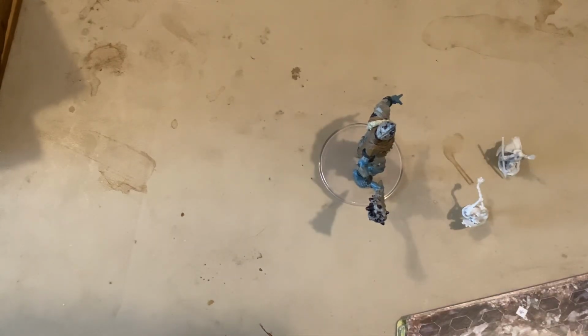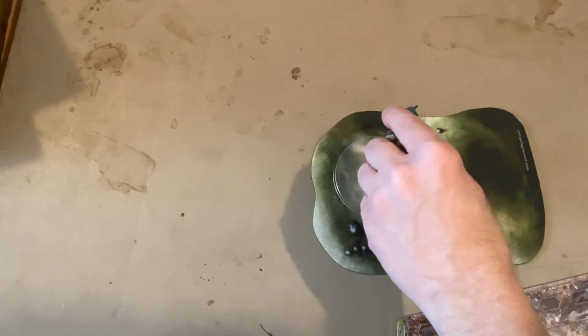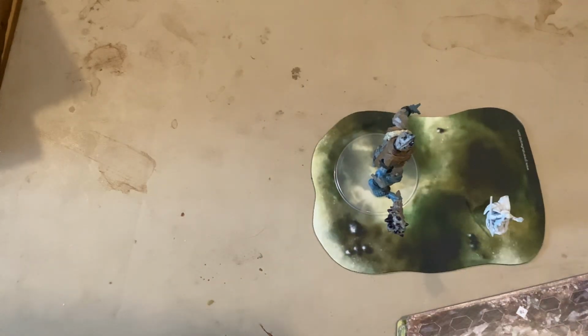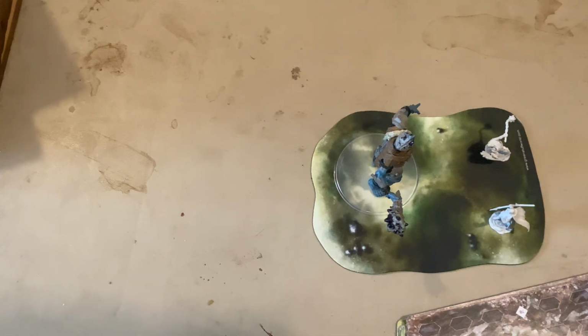You could quite possibly get away with just a blank sheet of hexagonal shapes and draw it out with dry erase markers, but something like this gives more credence, the same thing as these neoprene terrain. It helps with the visual.